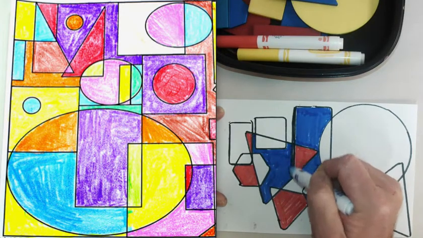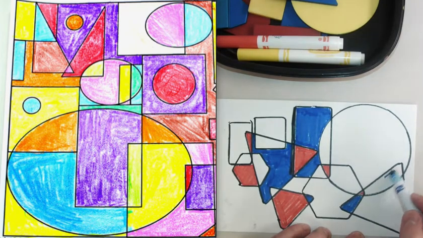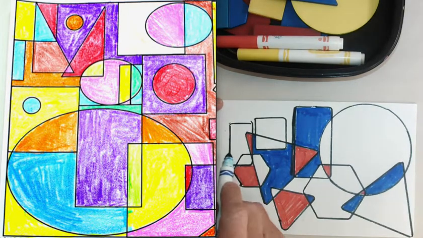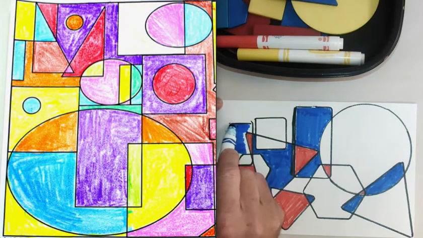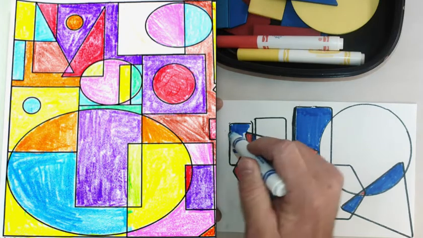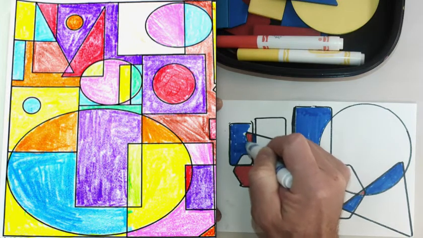Soft and neatly. That's how I color. I don't leave any white spaces. I try to stay inside the lines. So after I use my blue for a few minutes, I'm going to trade it back into the box, and I'm going to get a different color. I'm going to get yellow.